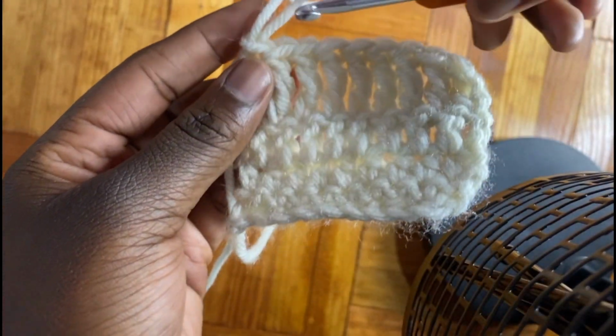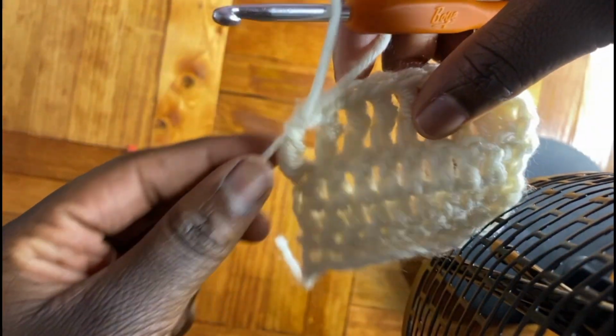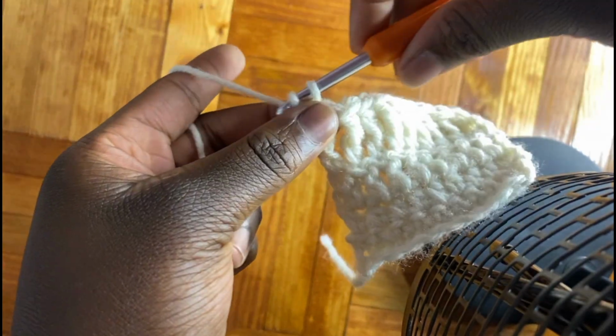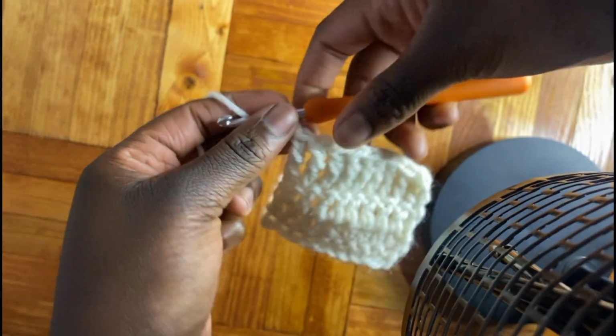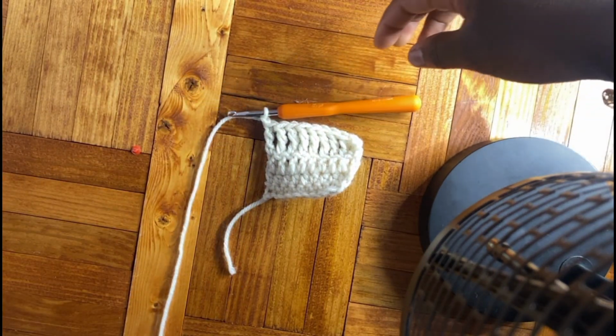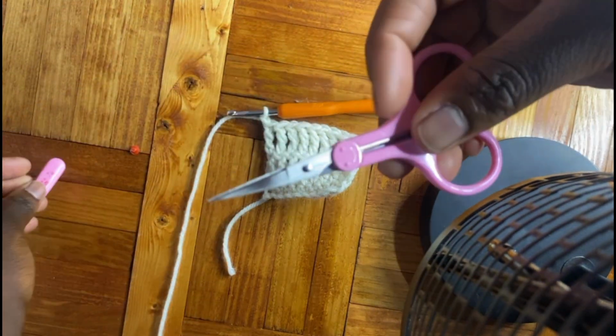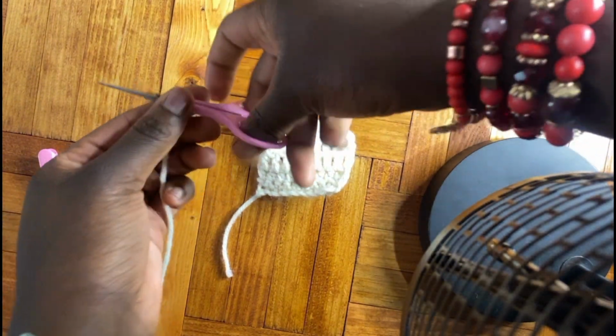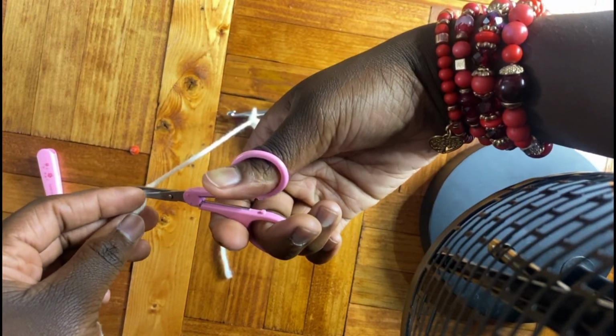So now to end this work, insert your hook through the loop again, and you're going to chain 1. But instead of turning, you're going to put your work down, take your scissors and cut a tail just long enough to how you want it.